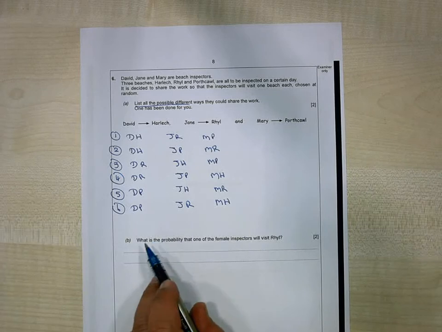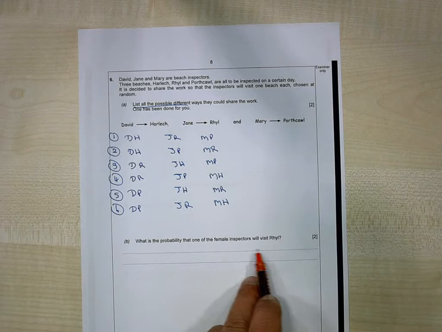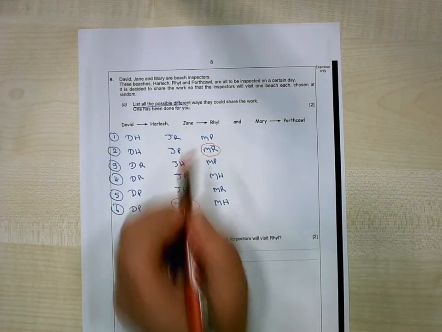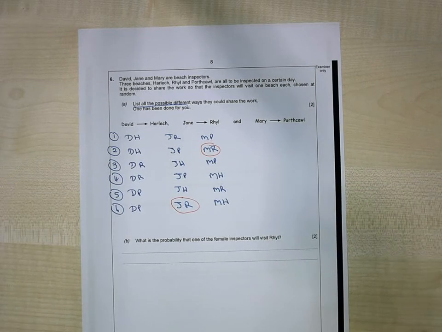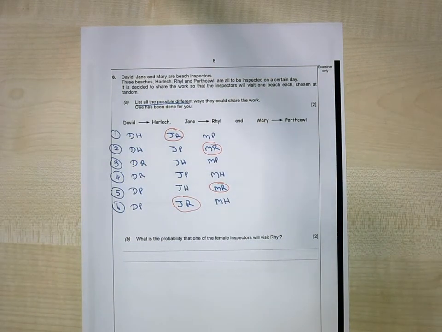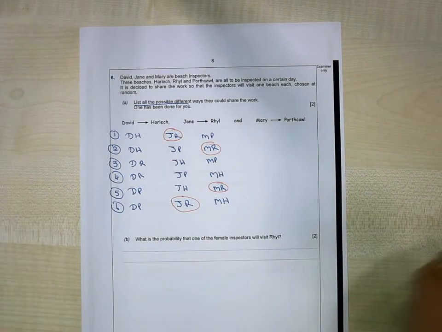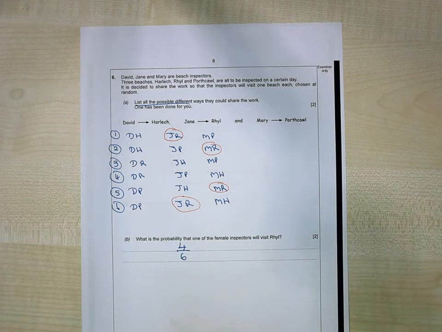So there are 6. What is the probability that one of the female inspectors, so Jane or Mary, will visit Rill? Well, Jane could visit Rill or Mary could visit Rill. So there are 2, or Jane could visit Rill, or Mary could visit Rill. So there are actually 4 different ways where one of the inspectors is visiting Rill. So that's 4 out of 6.